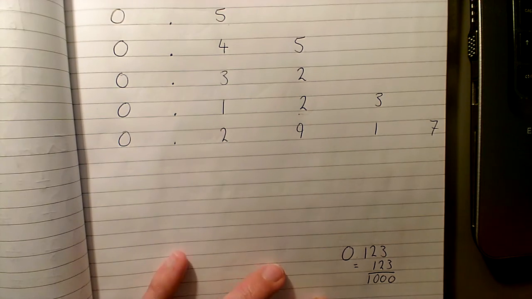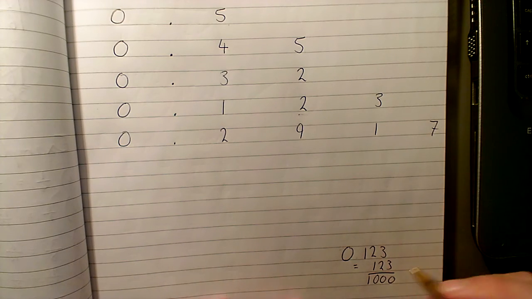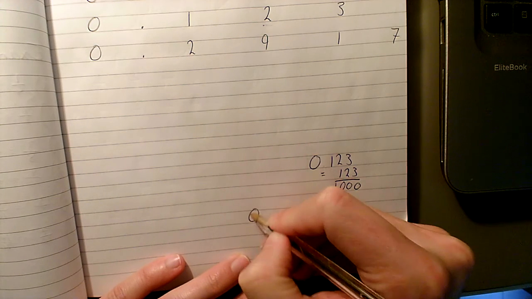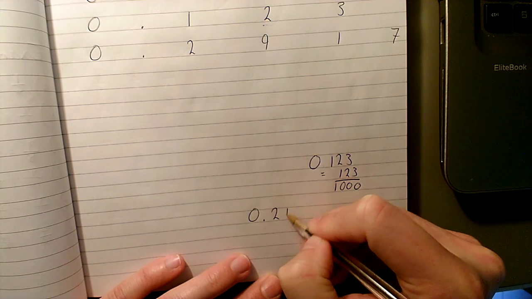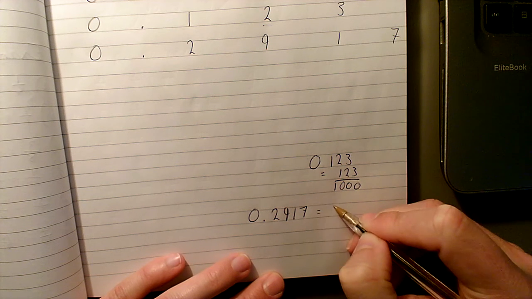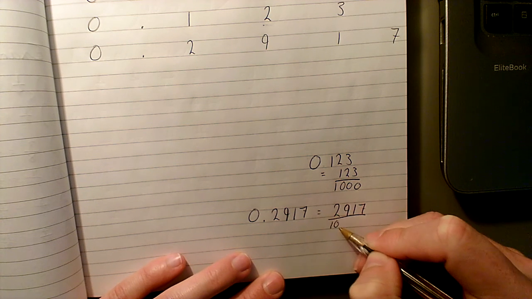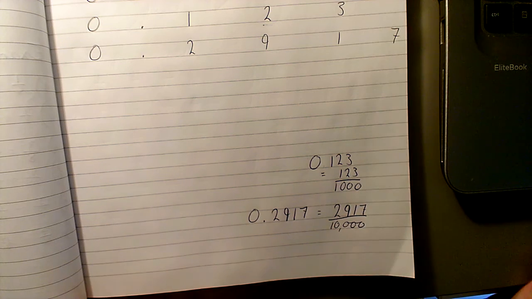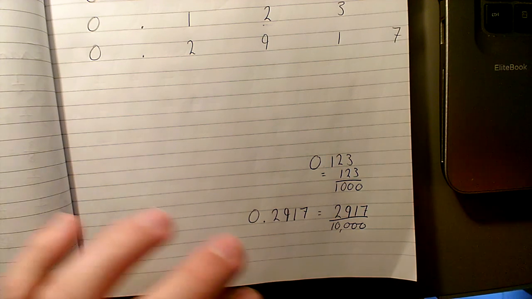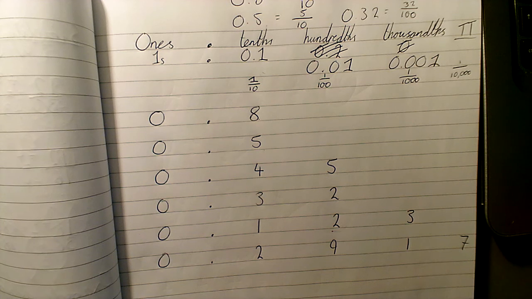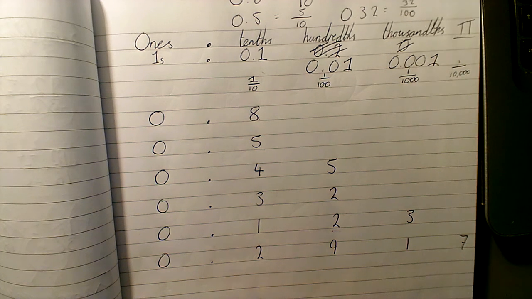I'm going to write it so it's a little bit clearer. Okay, so, can I squeeze it up over this page? Okay, so 0.2917 equals 2,917 10 thousandths. Okay, just like that. So you don't actually need to do an awful lot of exchanging once you've learned this little cheat. And it's one of those things that once you know it, it becomes much easier. Now we're going to look at one final example, which is with a whole number.